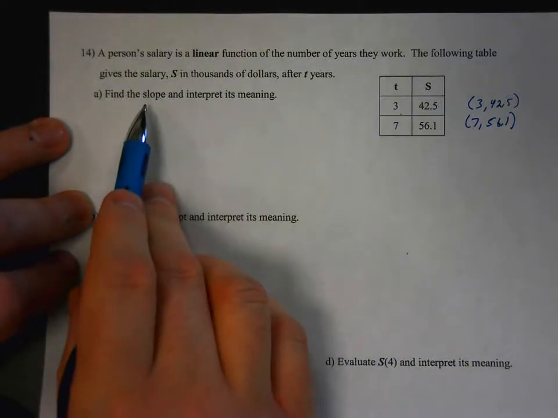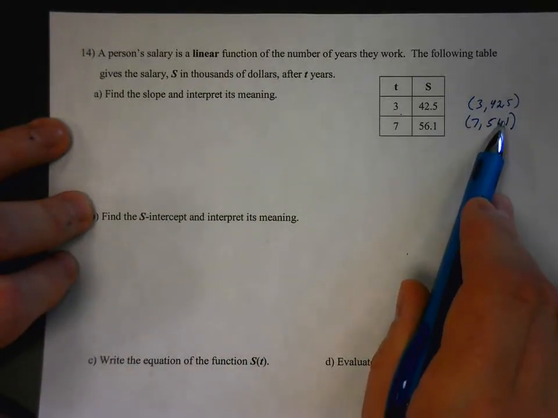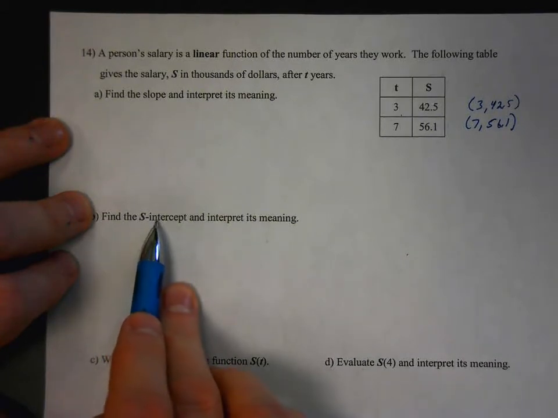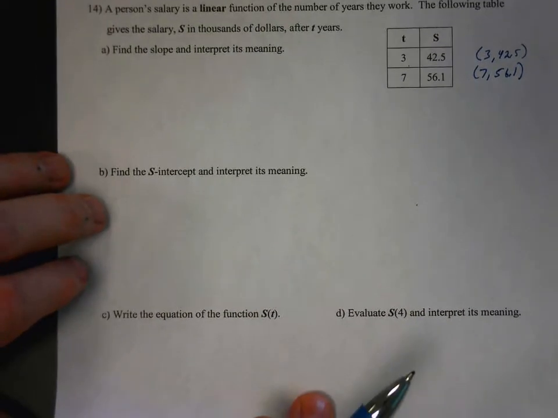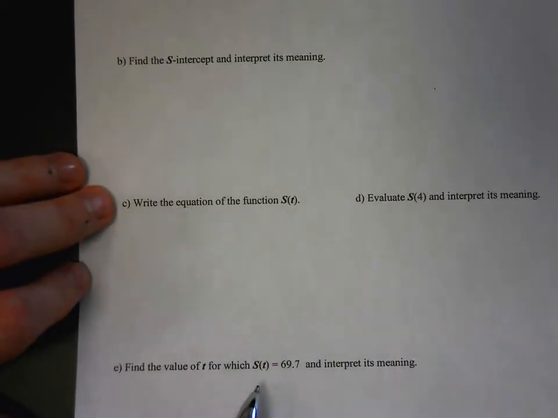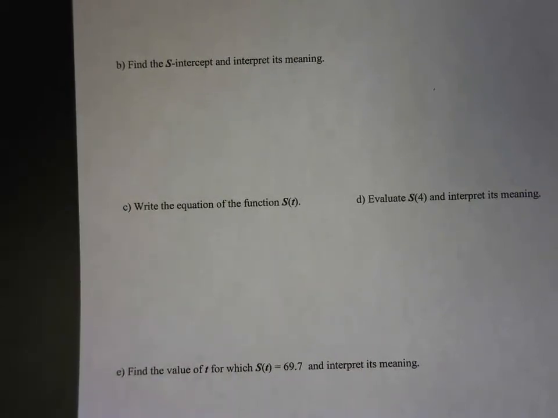In part A, they tell you to find the slope. You should be able to do that. You're given 2 points, so you can find the slope. Try to explain what it means. The s-intercept is basically saying find the b value. So what is the y-intercept? And then parts C, D, and E are just using function notation and answering questions based on their function notation. So again, my suggestion is you try it, pause the video, and I will put the answers up so you can see the answers.